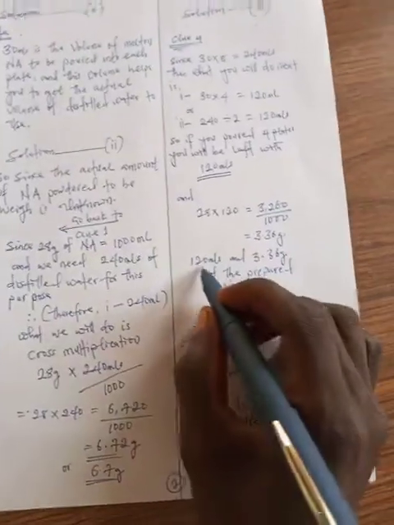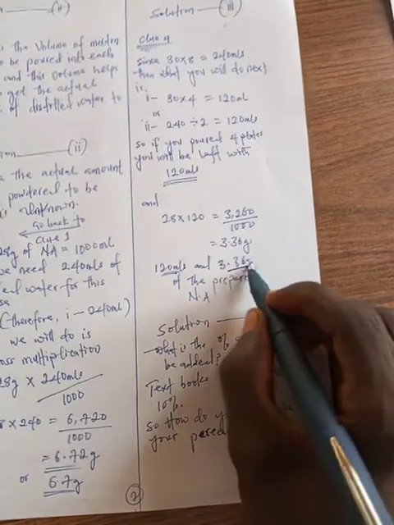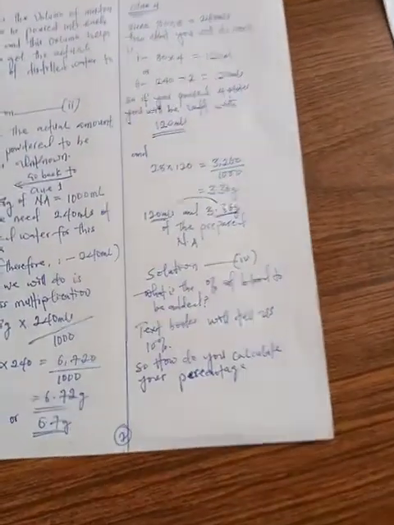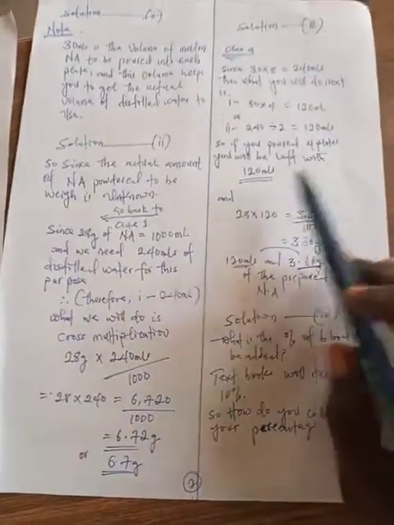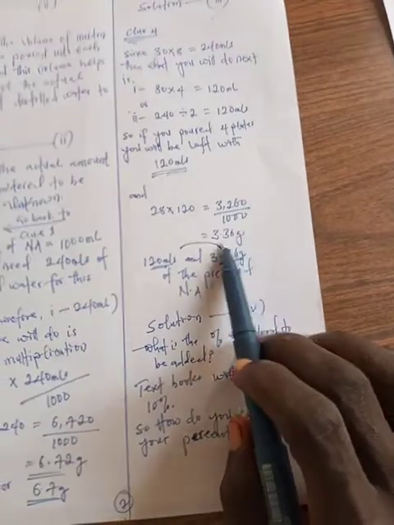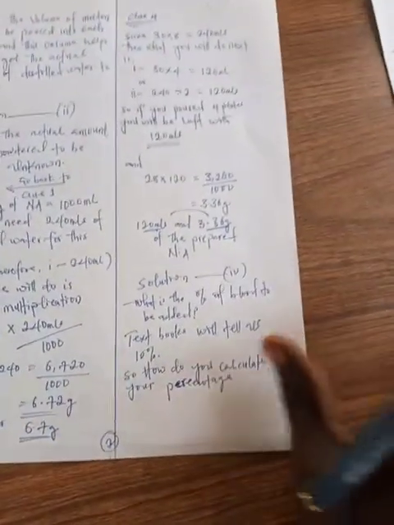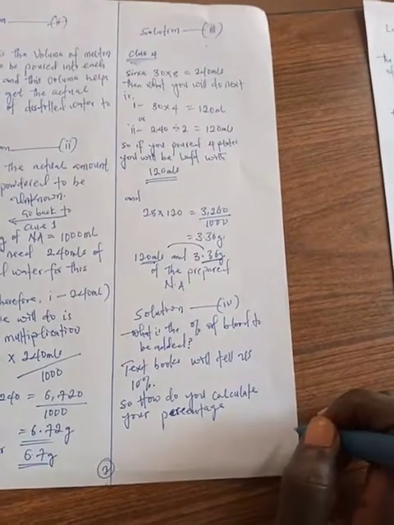So 120 mils and 3.36 grams of the powder will be left that was being prepared. So what next are you supposed to do? Now we have answered question number 3. When you prepare 4 plates, you will be left with 120 mils of distilled water and 3.36 grams of nutrient agar powder, molten powder left that will be used to prepare the other 4 plates for blood agar.